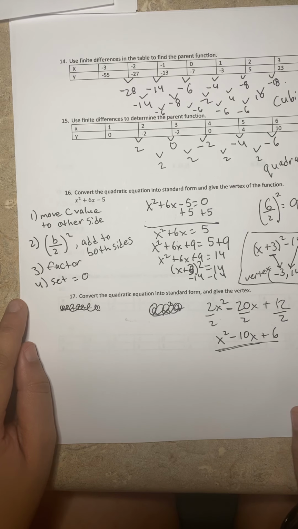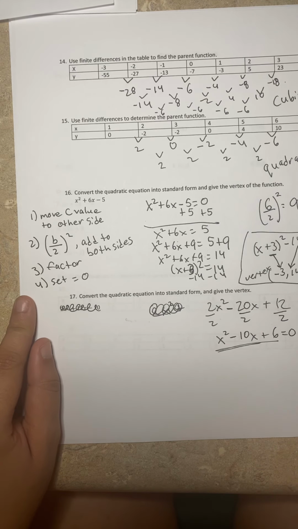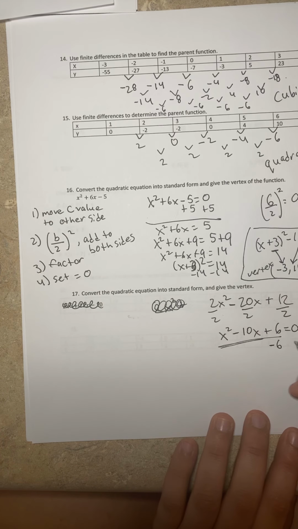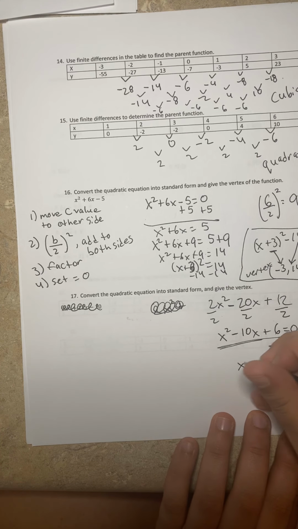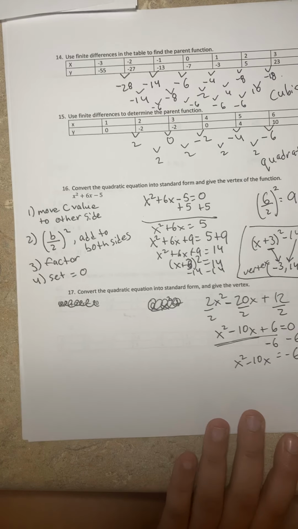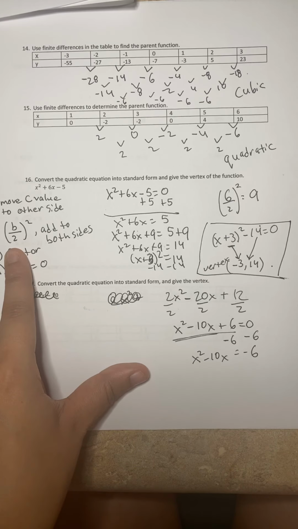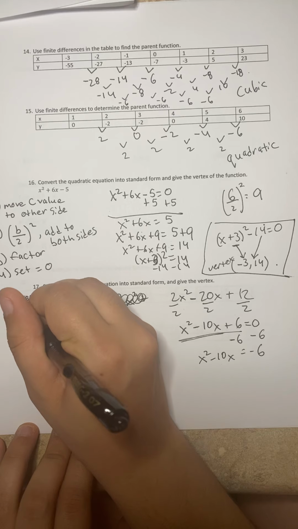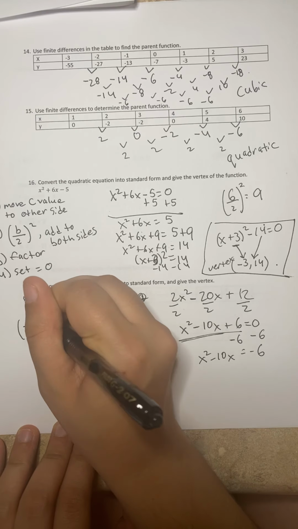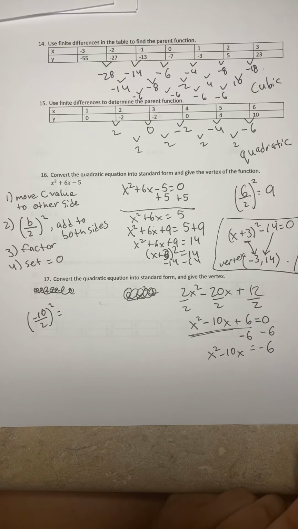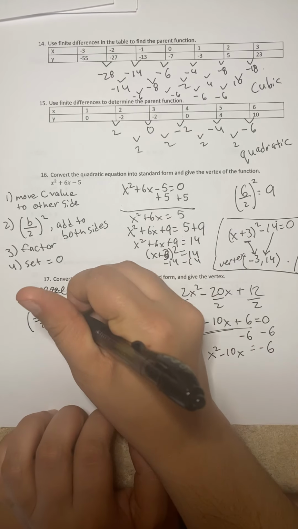Okay, so we're going to set it equal to 0, and the first step was to move the c value to the other side. So we're going to subtract 6 from both sides. So that becomes x squared minus 10x equals -6. Okay, and then the second step is to do our b divided by 2 squared. My b value is -10, so -10 divided by 2 squared. -10 divided by 2 is -5, and -5 squared is 25.